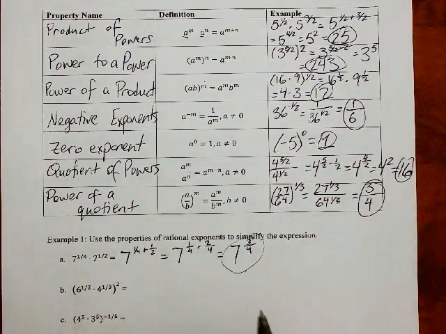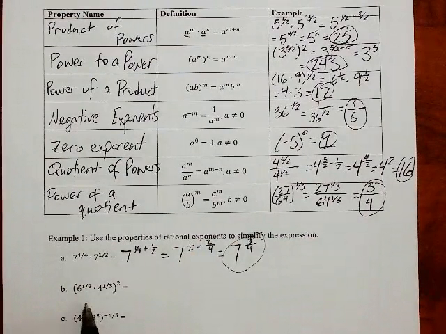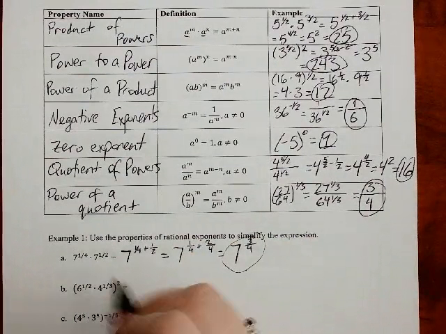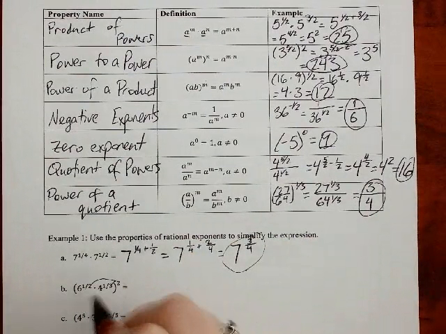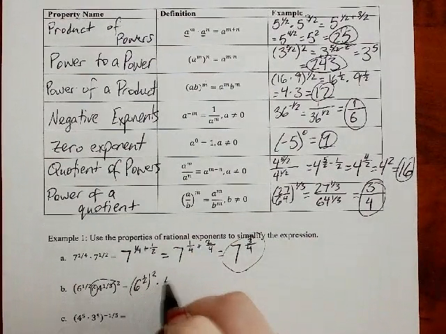Right. Here we have a power of a product. So we can distribute this out because this is multiplying. So 6 to the 1/2 squared times 4 to the 1/3 squared. Now we have a power to a power.